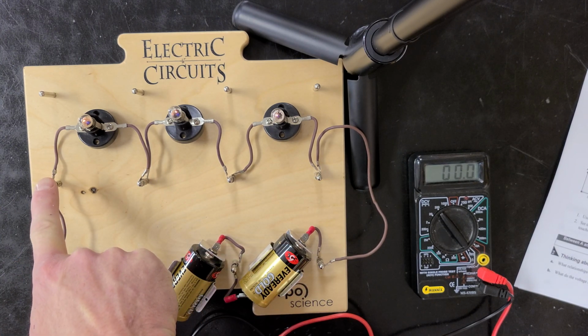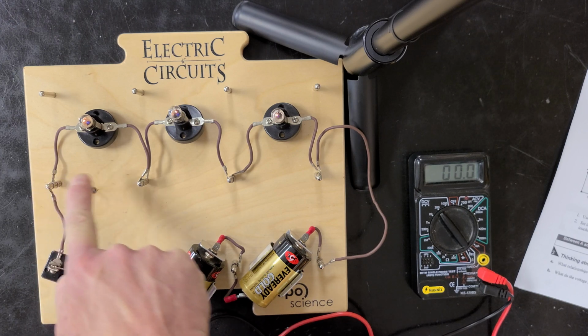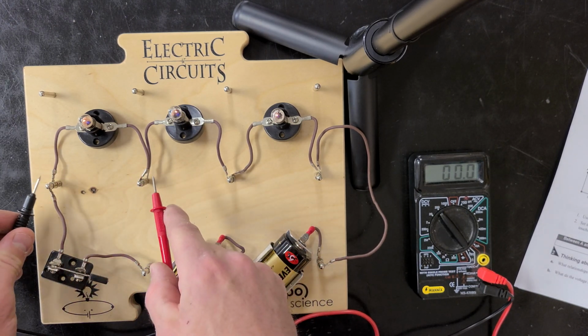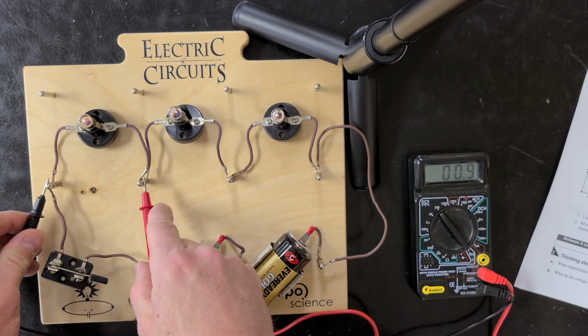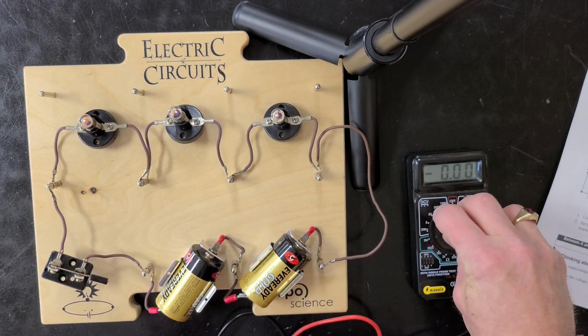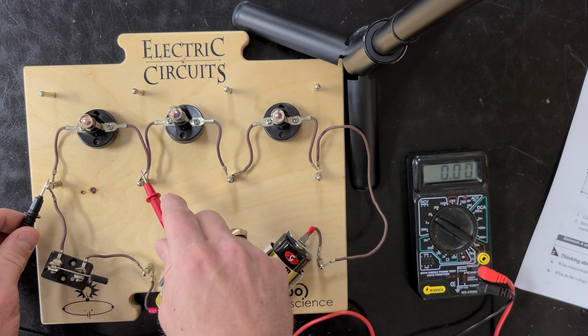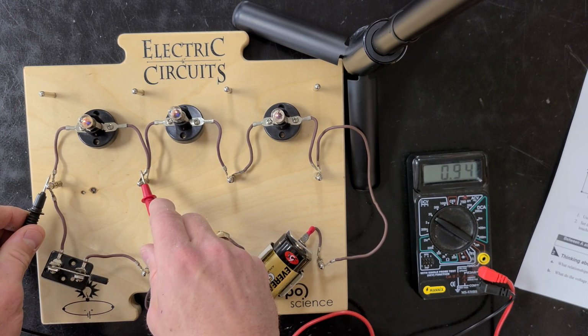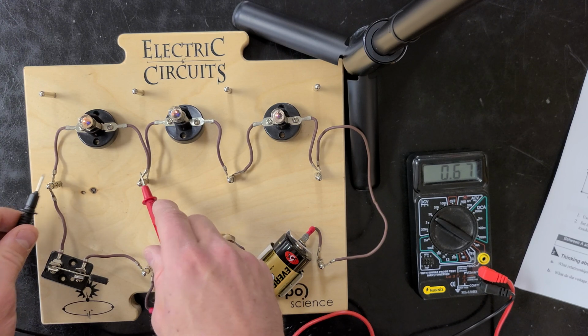These points in the lab sheet are referred to as A, B, C, and D. So I'm going to put the meter across A and B. If you look at the meter, we see about 0.9 volts. If I make the meter a little more sensitive, let me check it again. For the first bulb, between points A and B, we see 0.94 volts, just a little less than 1.